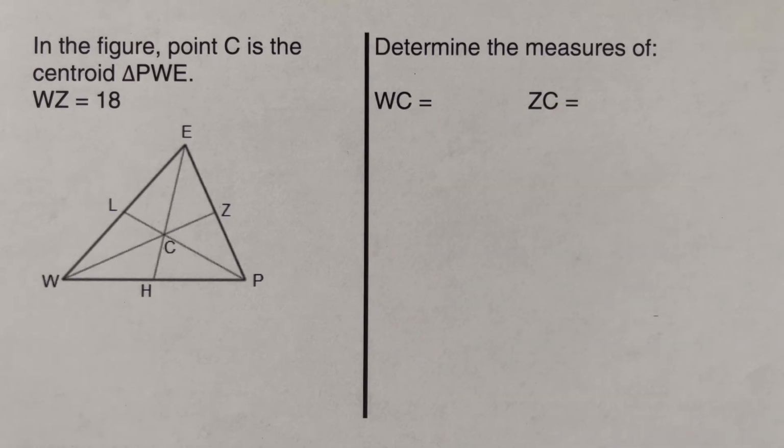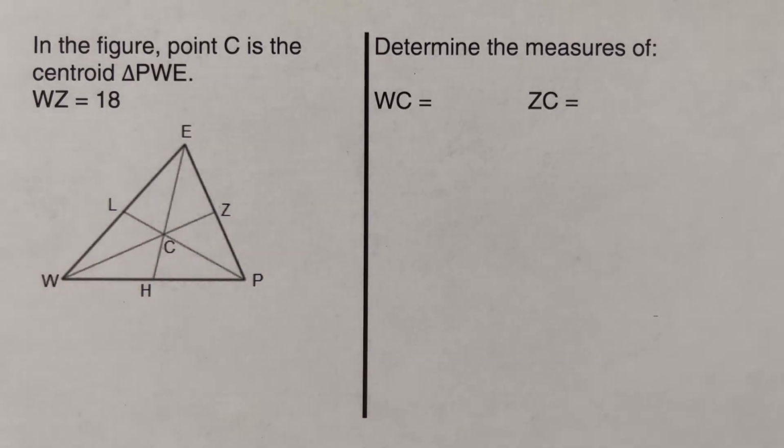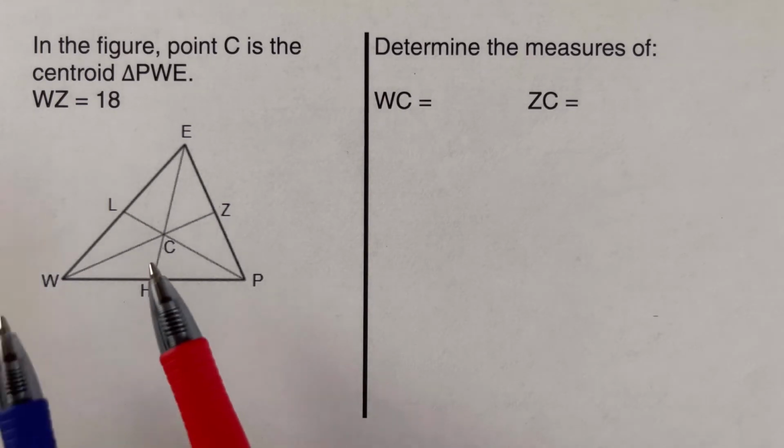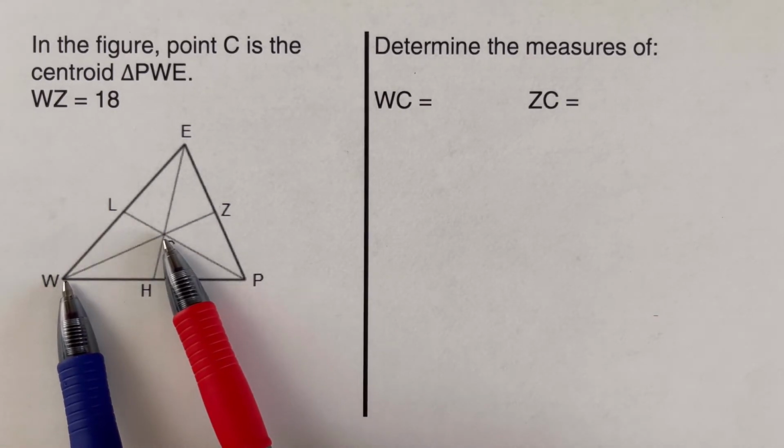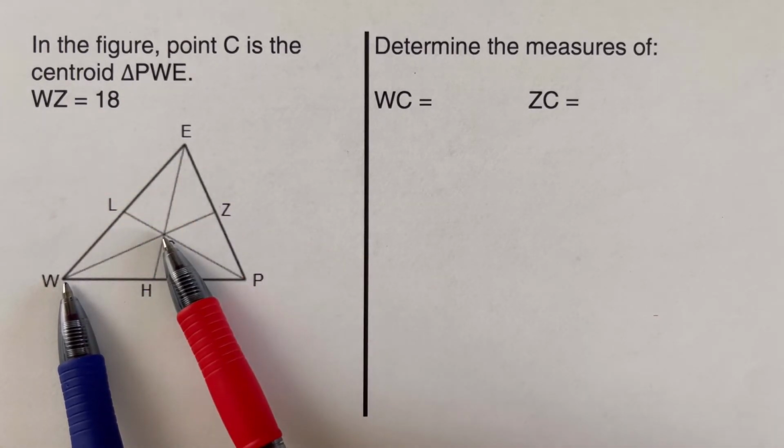Okay, so let's go over the problem here. In the figure, point C is the centroid of triangle PWE. WZ is 18. Since point C is the centroid, it tells us that WZ, EH, and LP are the medians of the triangle, so that we can go ahead and solve for WC and CZ. If we look at the picture here, WC is this portion right here. And we are given that WZ, the whole thing, is 18. But we want only this part right here.